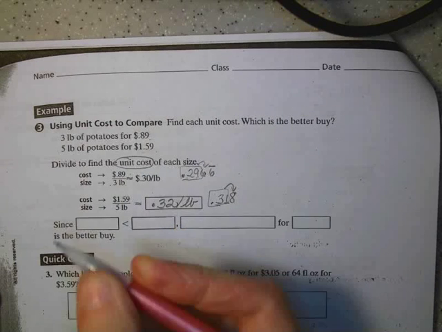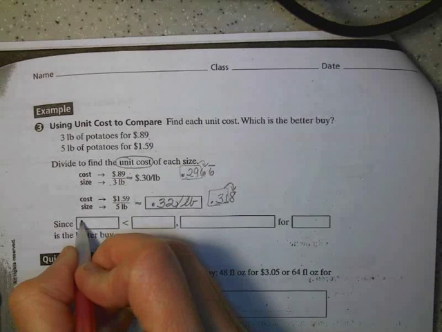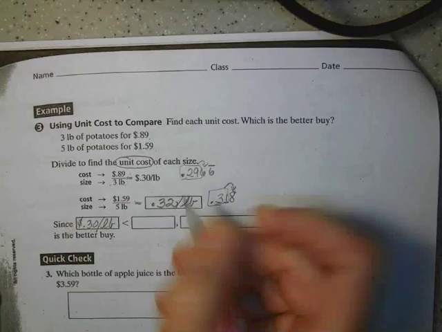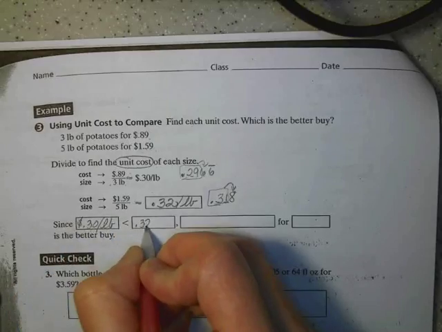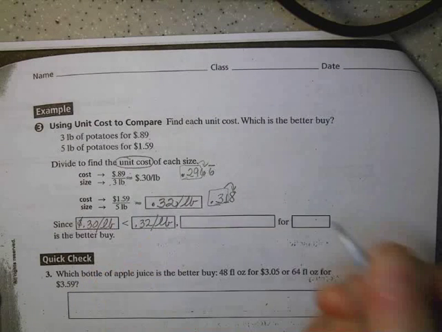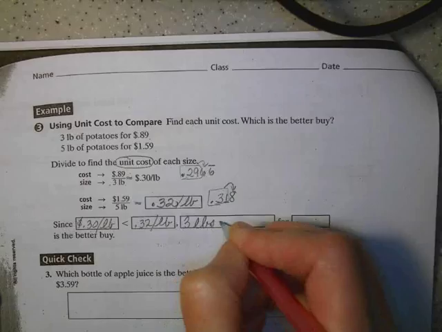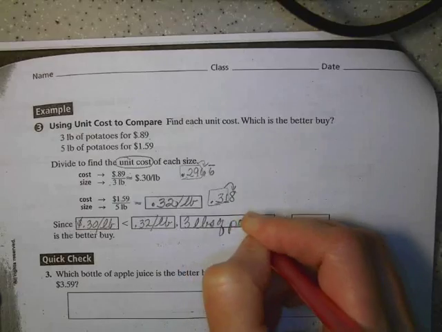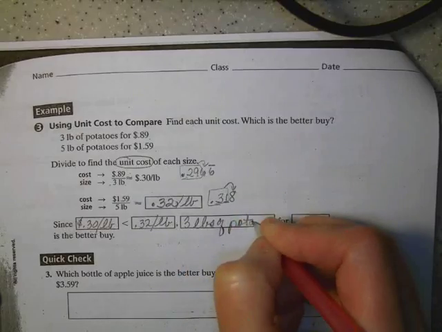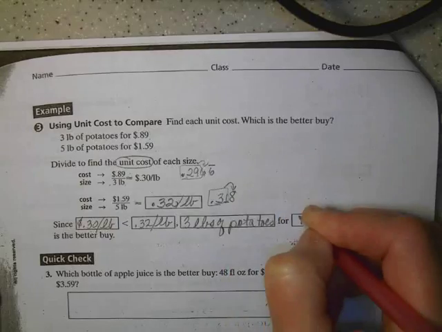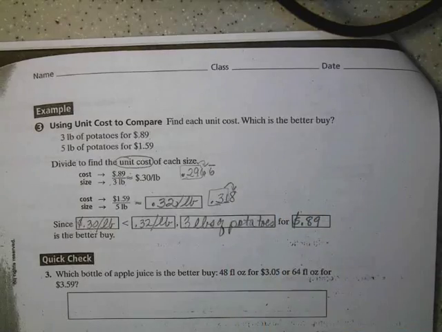Or about 32 cents per pound. 30 cents per pound is less than 32 cents per pound. The 3 pounds of potatoes for 89 cents is the better buy.